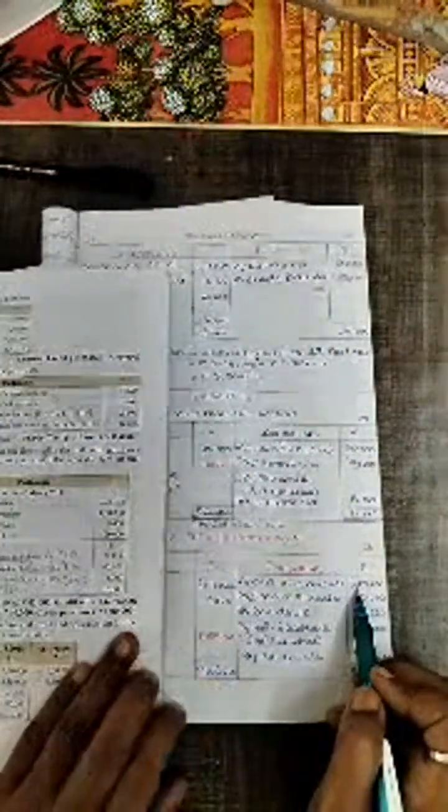So cash received from debtors. They already gave the clue, debtors. So cash received goes to the total debtors account. By which side are we going to post it? Cash received always goes to the credit side of the total debtors account, as per the format. What do you have to write? By cash account, and within the bracket we write received. You should write received within the bracket. How much rupees? 6 lakh rupees.